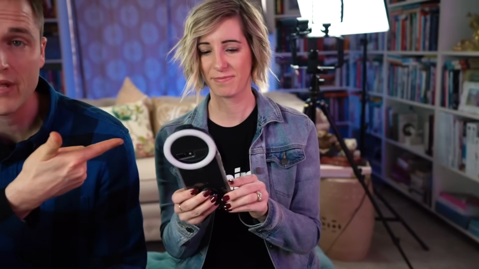You know, if the image quality is grainy or too sharp or looking weird, you definitely want to invest in some lights. And you know, you don't have to get a big kit. There's actually a $20 ring light that you can just attach to the selfie mode of your camera.